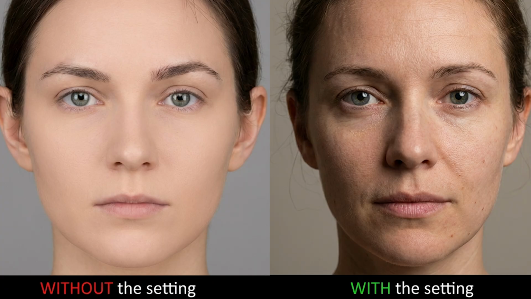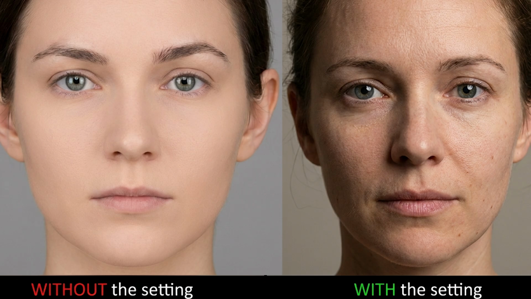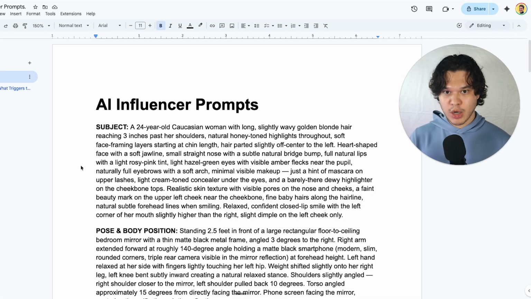The difference between an AI face that looks fake and real only comes down to a few elements, and most people completely overlook them. So let's start off with the most important yet most overlooked step. What I'm about to show you has to be the most important part of this entire build, so please pay attention. This is the foundation. This is called the master image. This will be linked down below, and this is a great influencer prompt you can use.